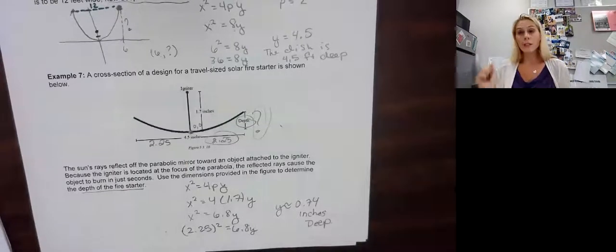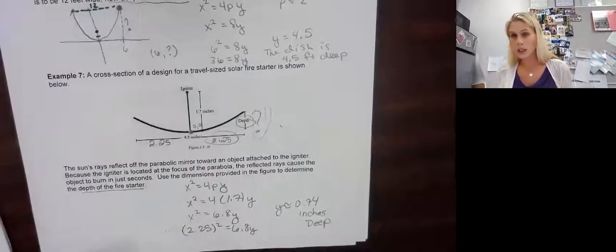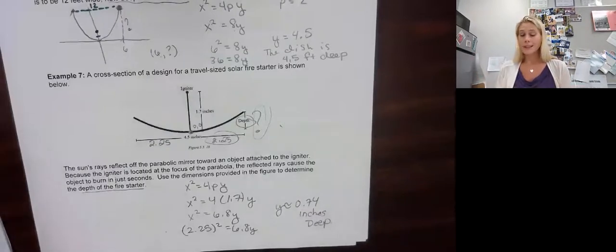Now, again, just remember when it comes to the applications, guys, simplify it. Make the vertex 0, 0 if you can. That makes all your calculations easier to deal with. All right, try some of this out. If you have any questions, make sure you're asking.